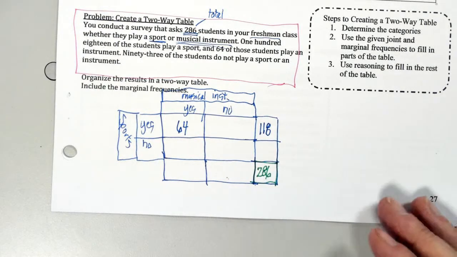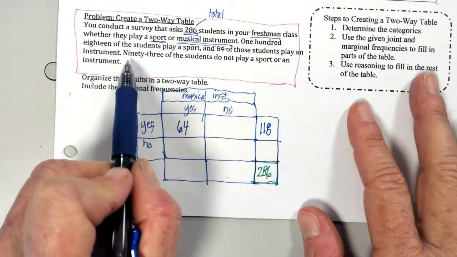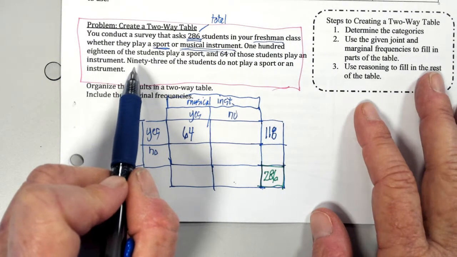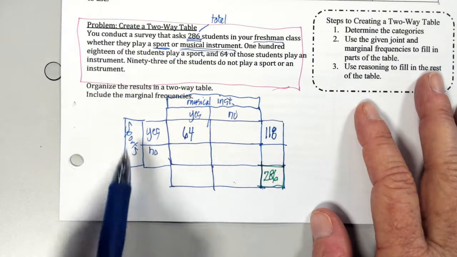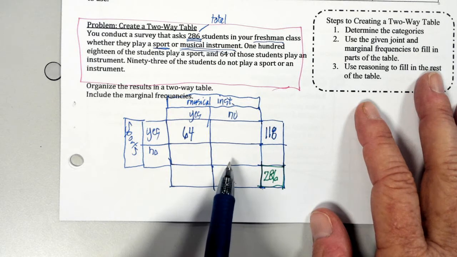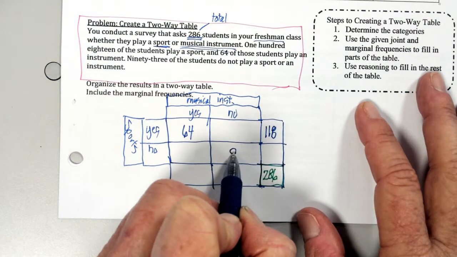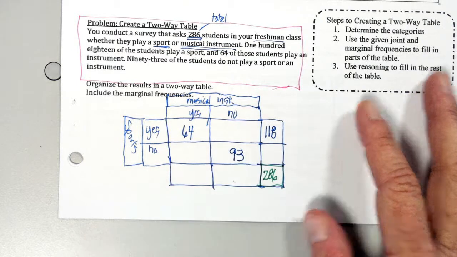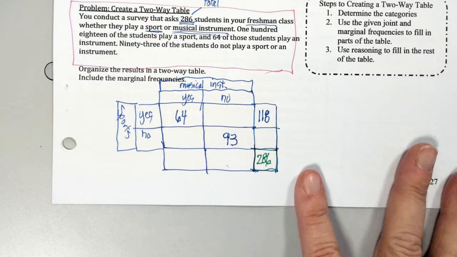All right, now I'm moving on. So now I've got two pieces of data. I'm going to read my last sentence here. It says 93 of the students do not play a sport, so they don't play a sport or an instrument. So no is 93 right here. All right, now I can go in and using arithmetic figure out the rest of those values of the table.